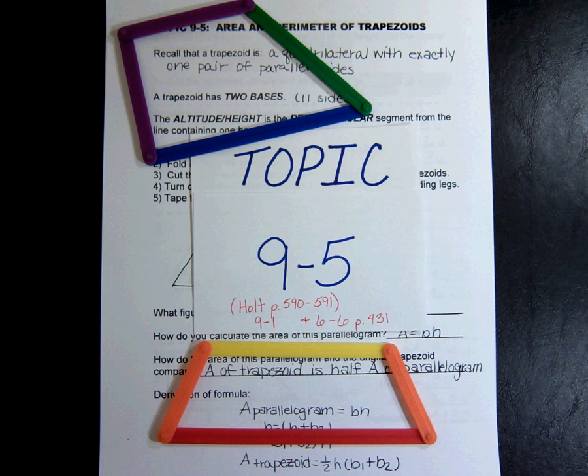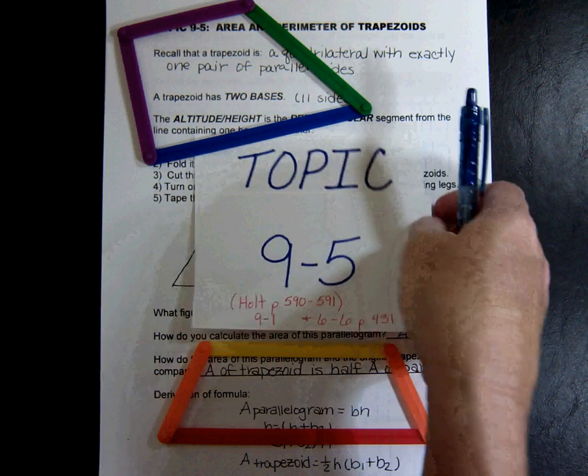Topic 9-5, referenced with our Holt textbook, page 590 through 591, in chapter 9, but also in chapter 6, section 6, on page 431. Okay, we're dealing with the area and perimeter of trapezoids.